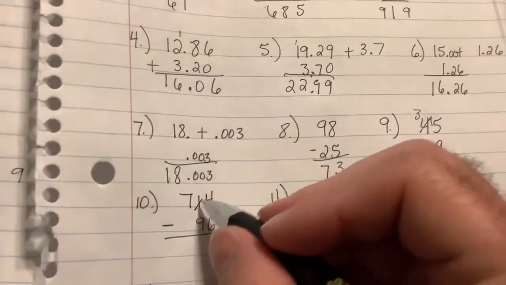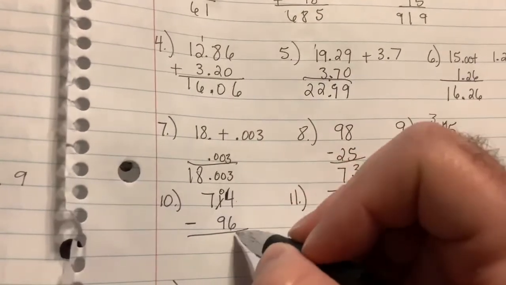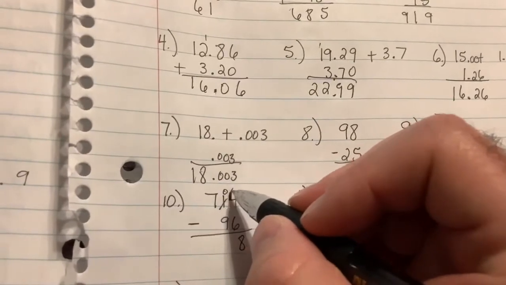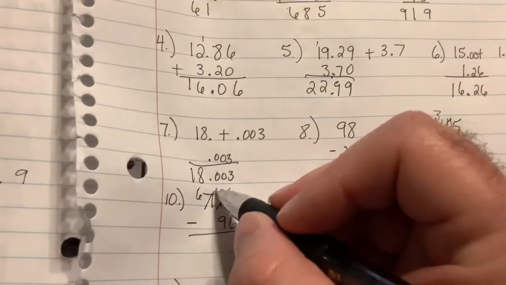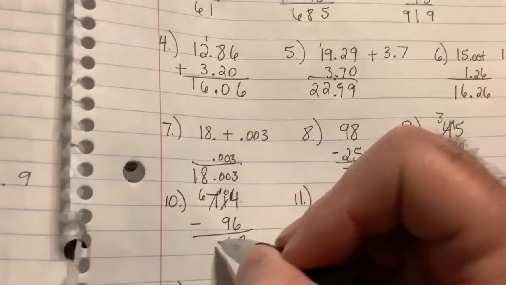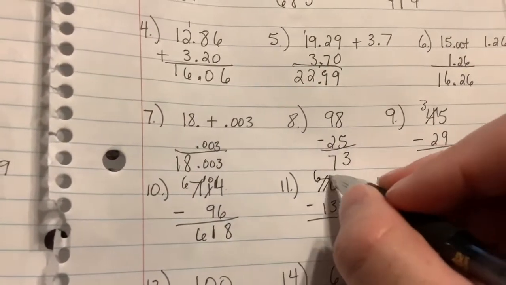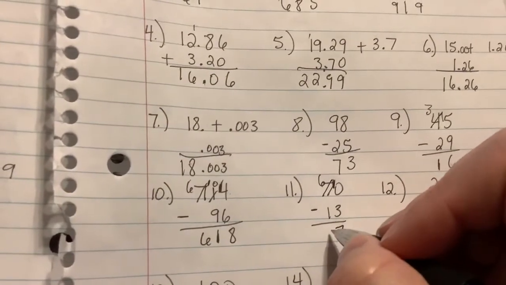Here you also have to borrow. So that's 14. 14 minus 6 is 8. Then you got to borrow again, but you're not borrowing to get to here. So when you borrow here, this is going to become a 10 because it's at the end now. 10 minus 9 is 1 and 6. Same thing here. You borrow. This is at the end, so it's 10. 10 minus 3 is 7. 6 minus 1 is 5.